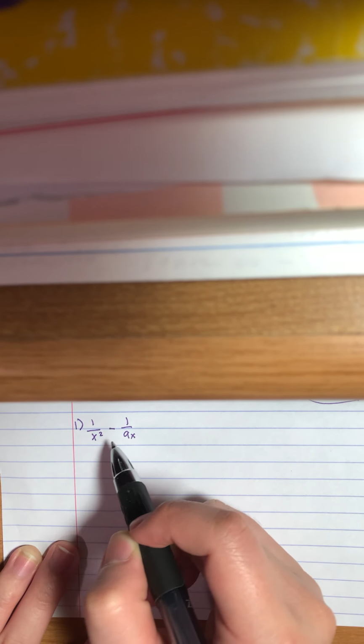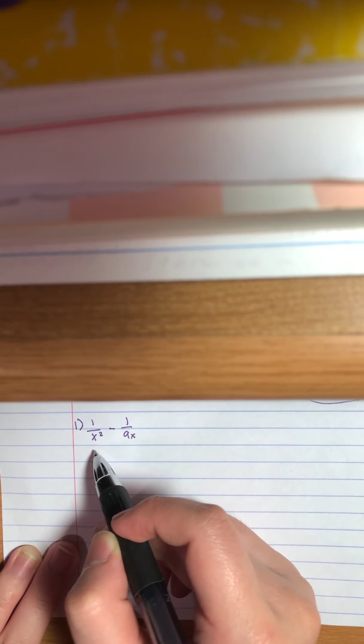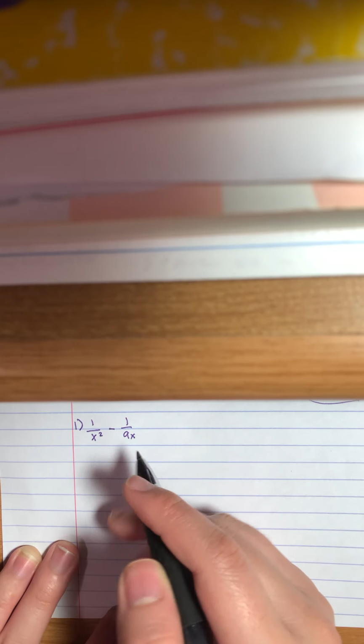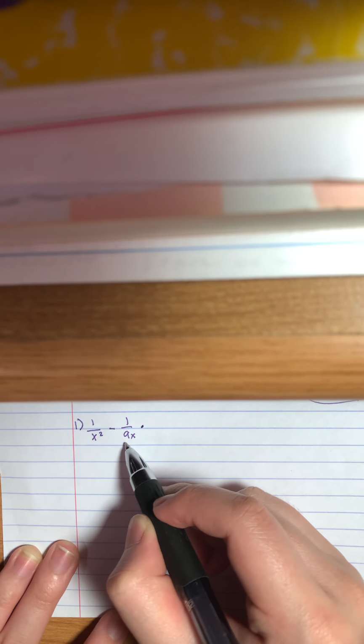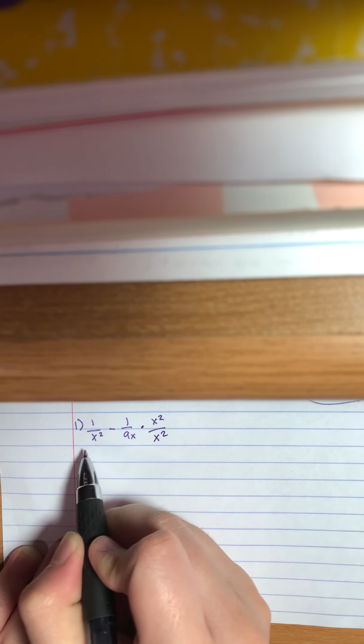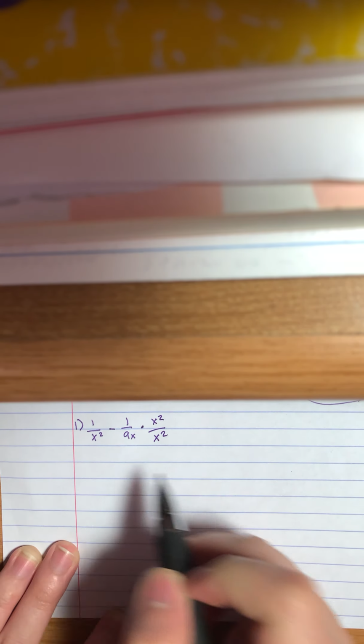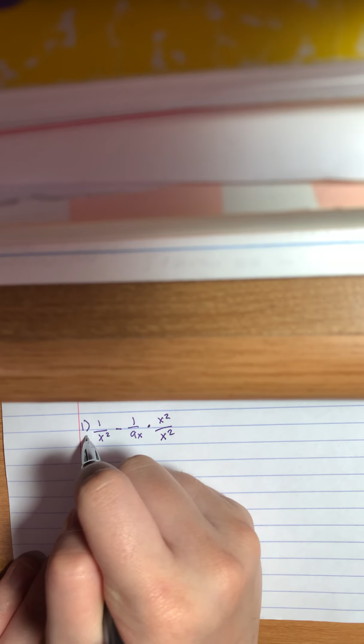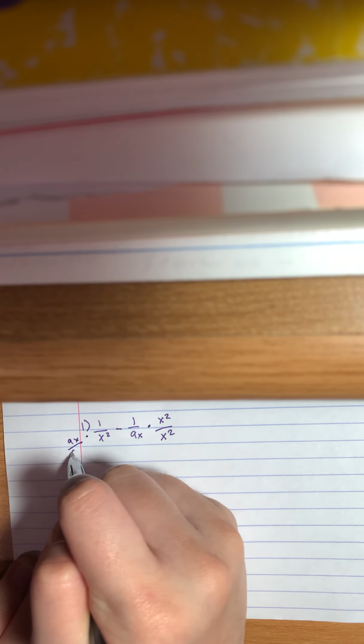So what to do in this situation is to make them into the same denominator. So we can multiply 1 over 9x times x squared over x squared, because the denominator over here is x squared. And then we can do the same over here, so it's 9x over 9x.